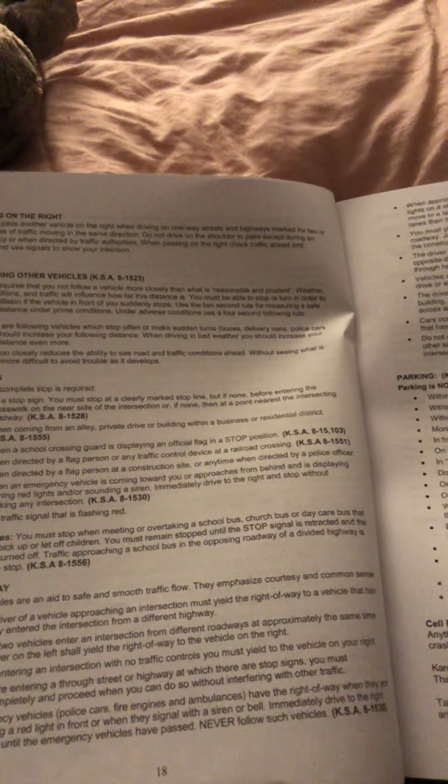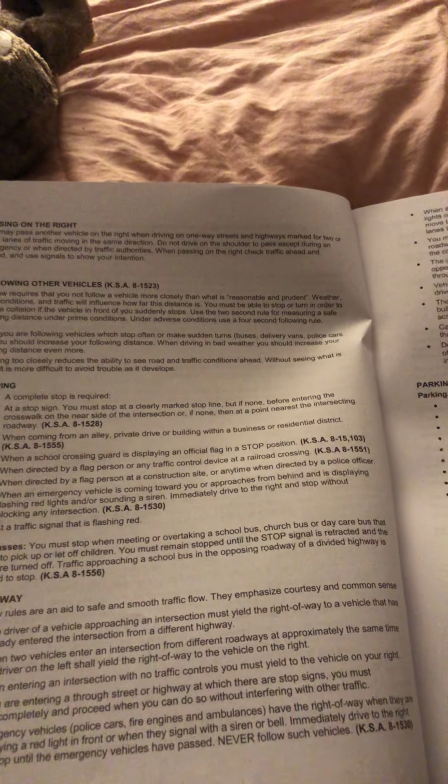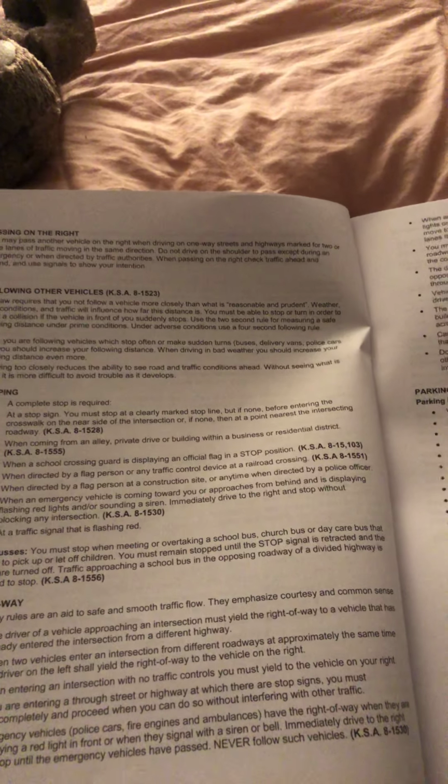When a school crossing guard is displaying an official flag in a stop position. When directed by a flag person or any traffic control device at a railroad crossing. When directed by a flag person at a construction site, or any time when directed by a police officer. When an emergency vehicle is coming toward you, or approaches from behind and is displaying flashing red lights and/or sounding a siren, immediately drive to the right and stop without blocking any intersection. At a traffic signal that is flashing red. These are all reasons you have to stop your car.